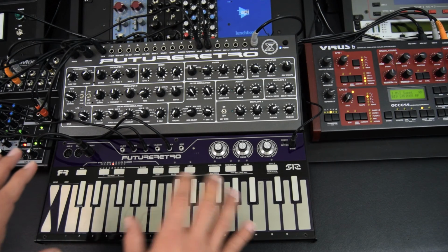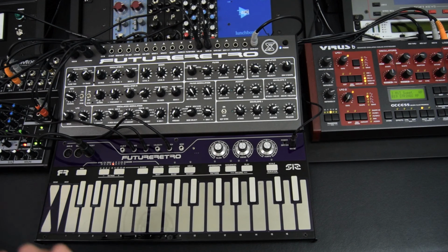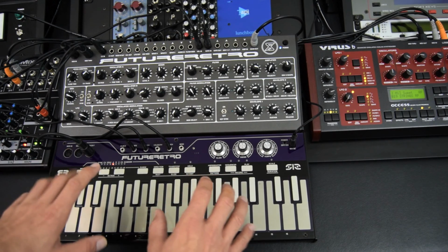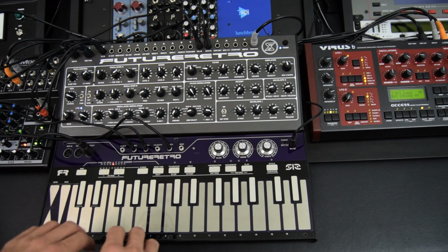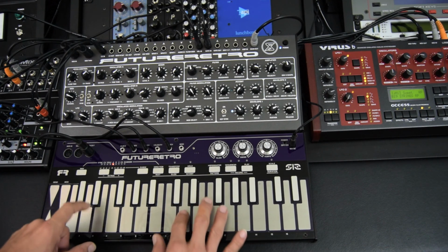Plus you add in that little gliding tone behind it, and you get similar results to, kind of reminds me of the Crumar DS2, where you've got a polyphonic digital section layered with a monophonic synth, and some interesting results can happen with those setups.